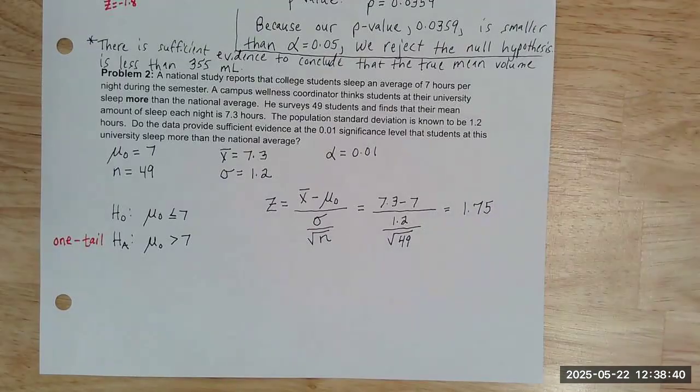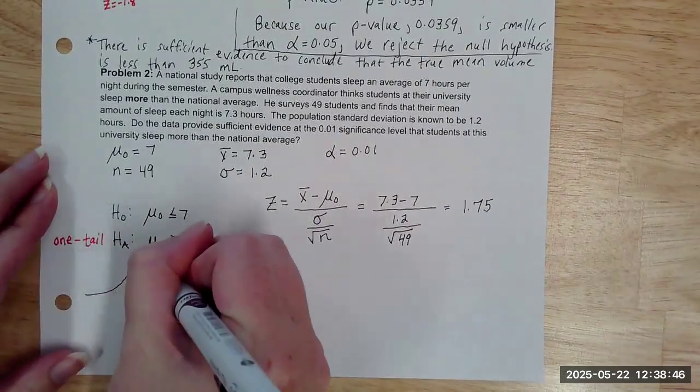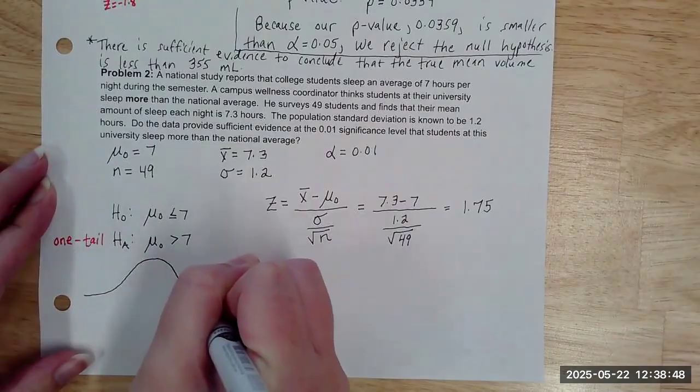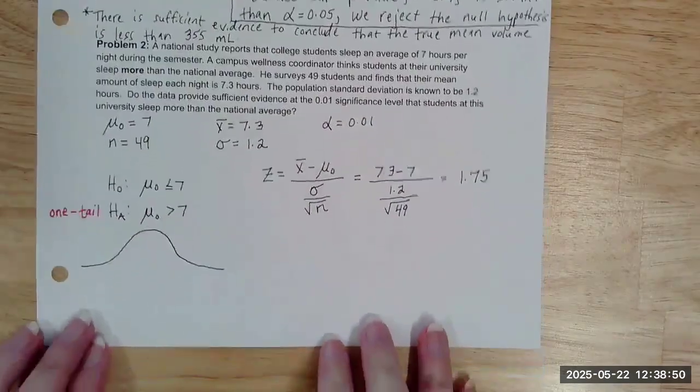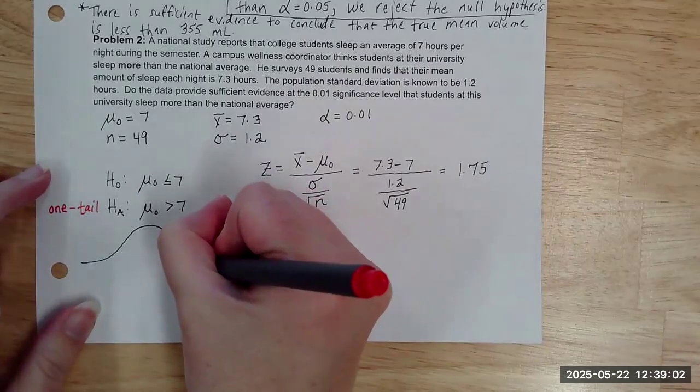So it's gonna let me draw a picture now. Okay. So zero's right down the middle, so 1.75 is gonna be like over here. So I'll put 1.75 down like right about here.